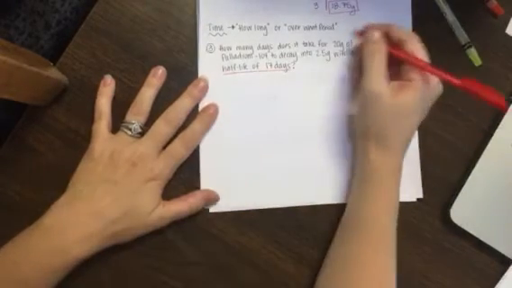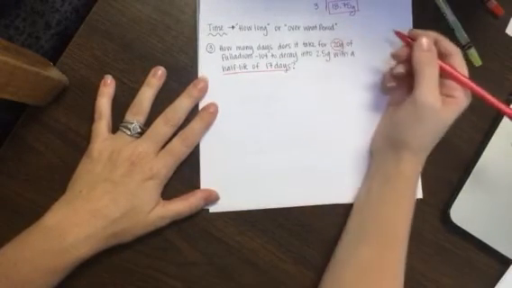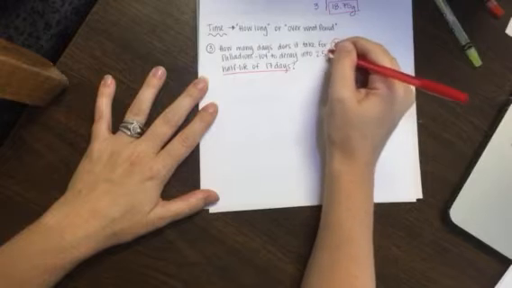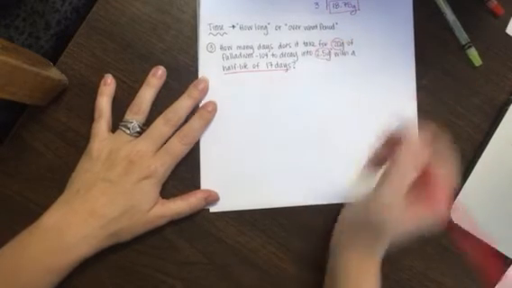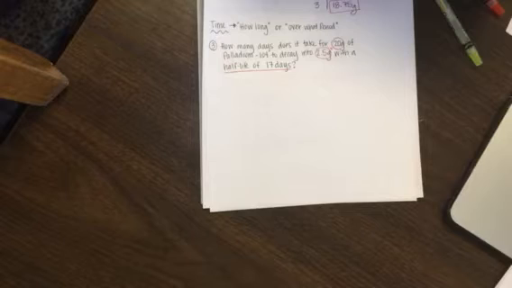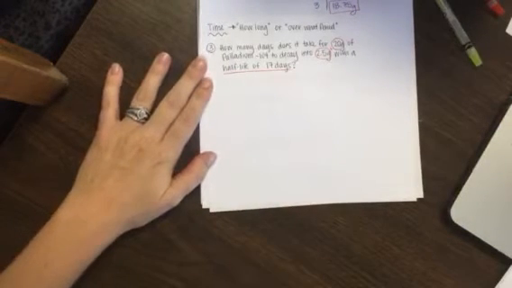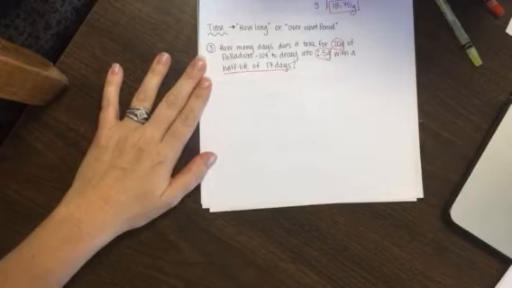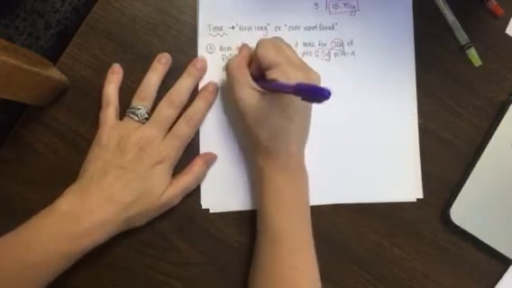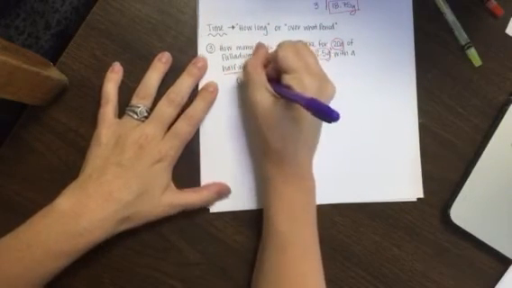But it did tell us that we started with 20 grams and we ended with 2.5 grams. So we do know the other side of our chart, okay? So we're gonna make the chart first when we're dealing with time problems. So I'm gonna start off with 0.